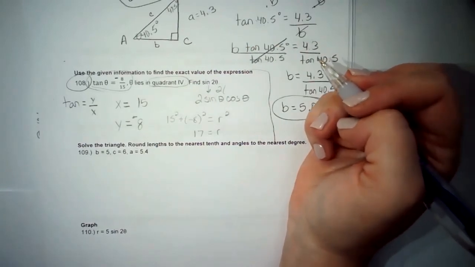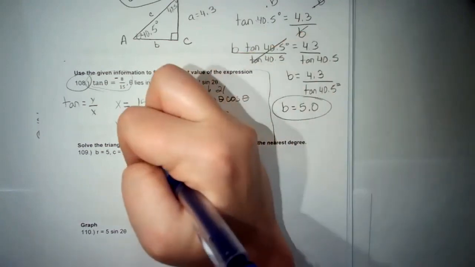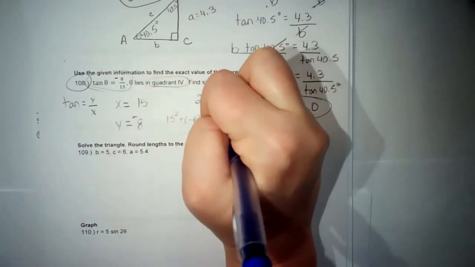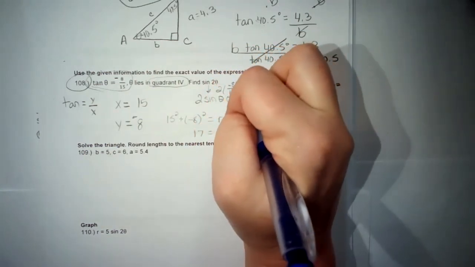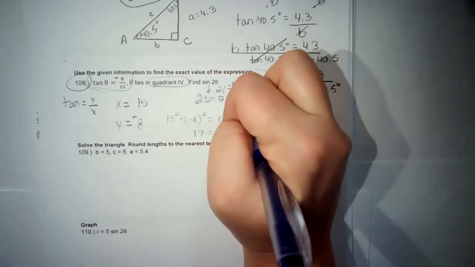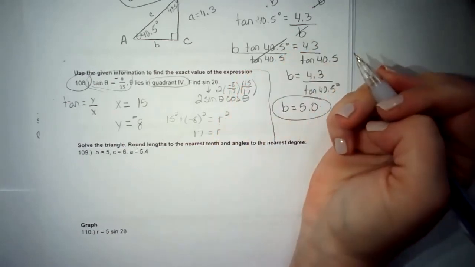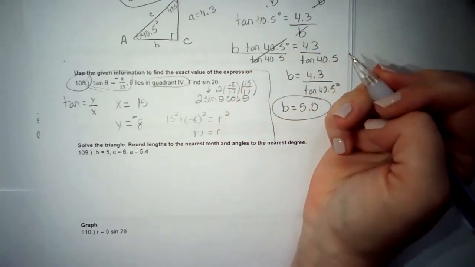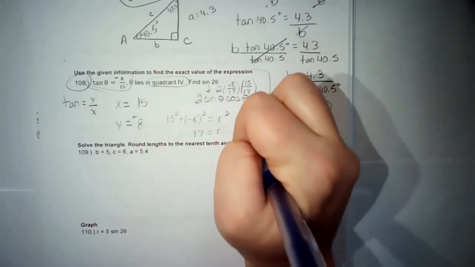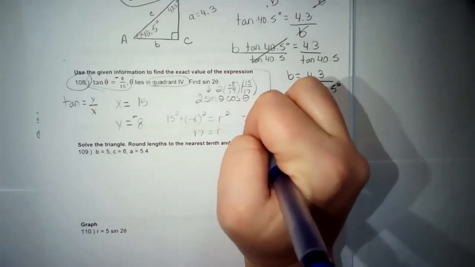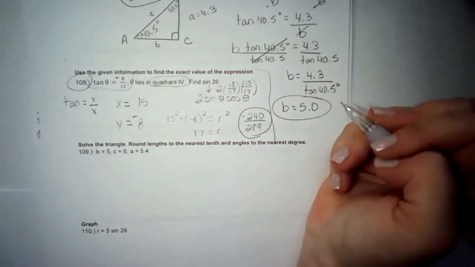Sine theta is y over r. Cosine theta is x over r. I'm just plugging them right in. And then I came out with an ever so lovely negative 240 over 289, and that's going to be my answer.